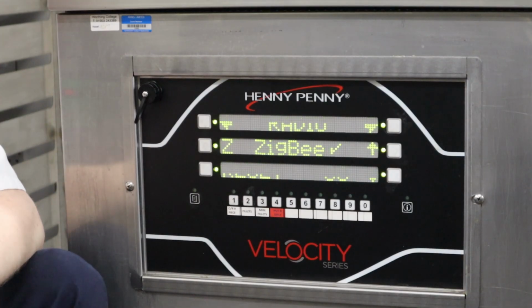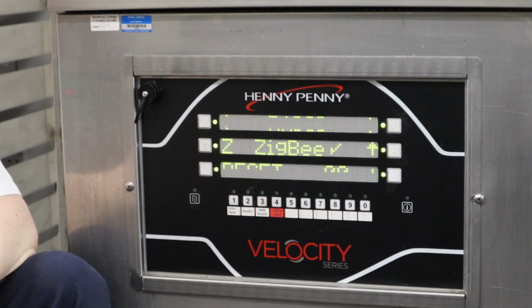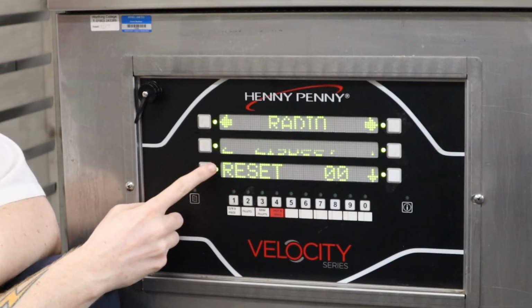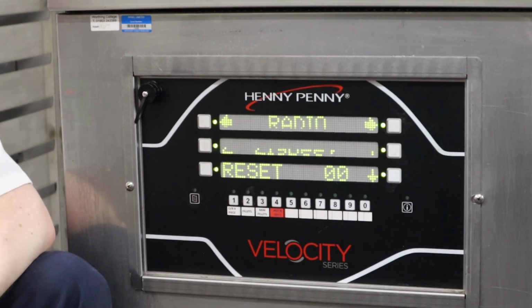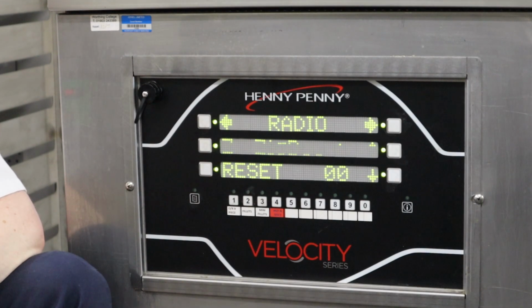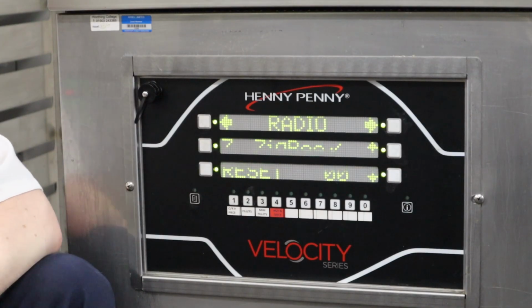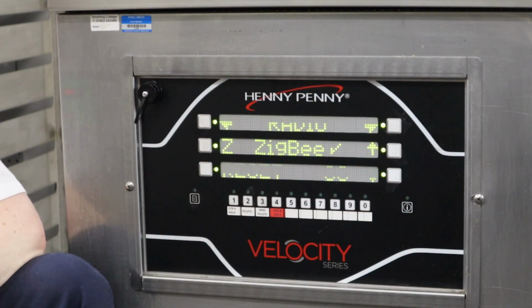So if our radio here has come from a different store, the fryer's come from a different store, and we want to do a radio reset, we're going to press and hold our button next to our reset. We'll let our countdown happen. Our 0, 0 will go to 0, 1 and then back to 0, 0 to show us that that reset has happened.